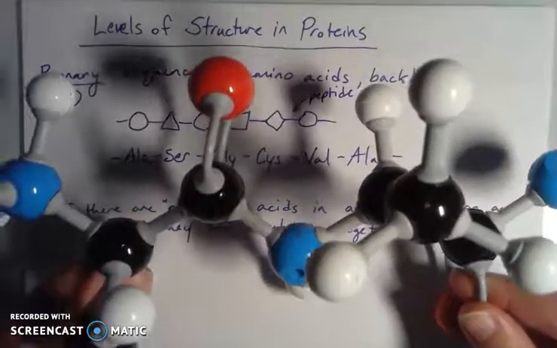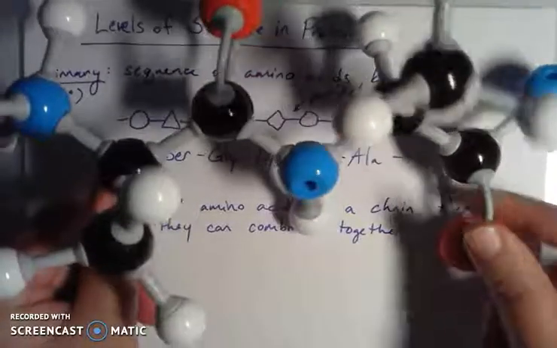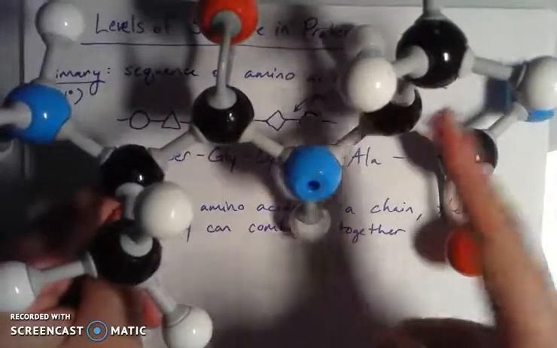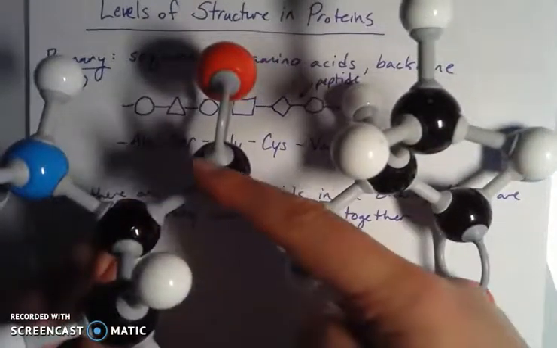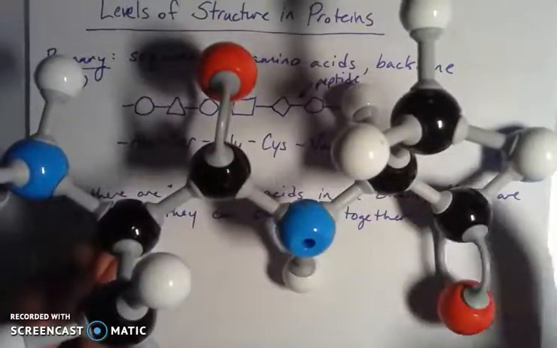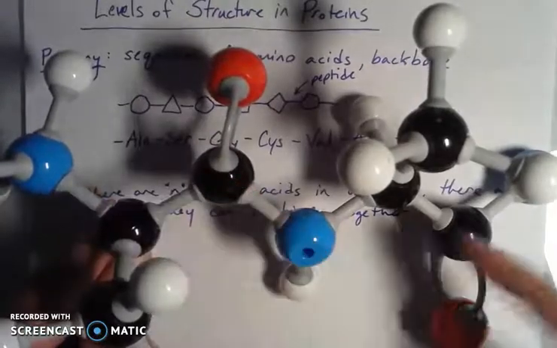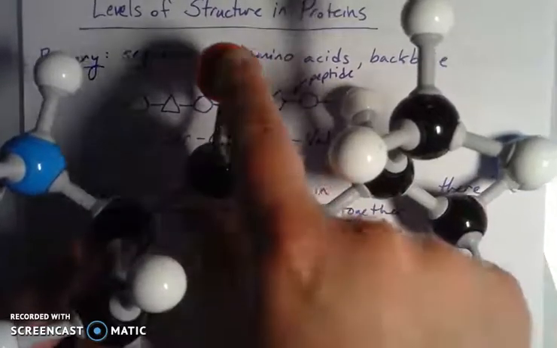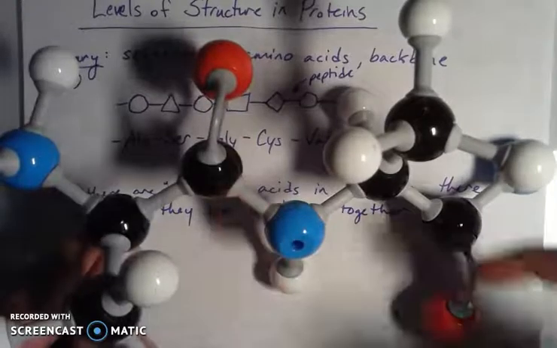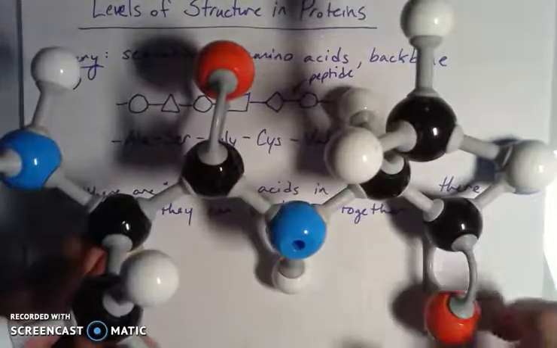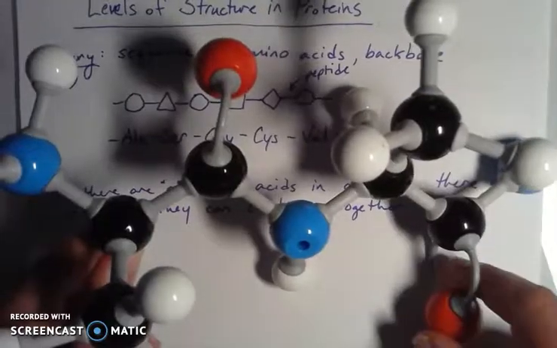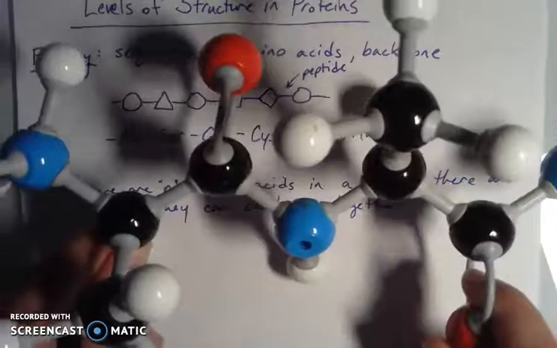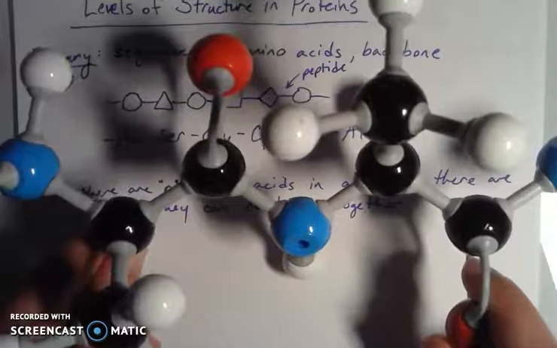If you look at this, you can see that my R groups are sticking off into space, but I have this regular zigzaggy backbone that is made up of my nitrogens and carbons, and these double bonded oxygens from our carbonyl group are going to be sticking off in opposite directions as I go. But my zigzag backbone of carbons and nitrogens makes up the fundamental backbone of my protein structure.